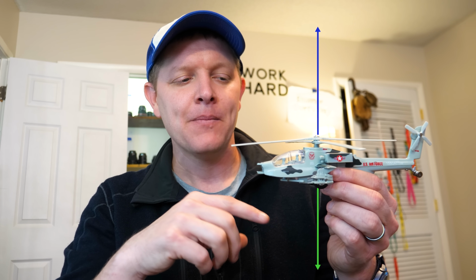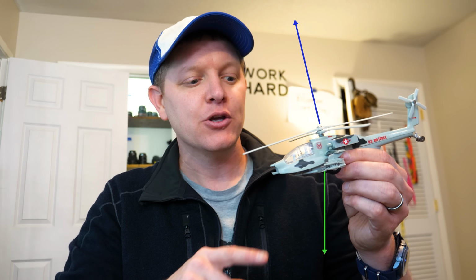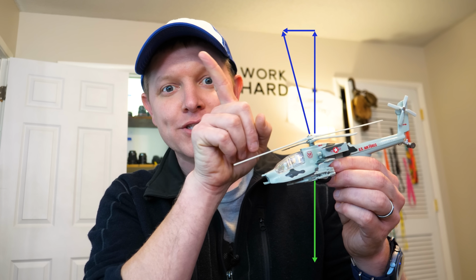offset that, right? If you decide to translate forward, meaning you want to tilt the helicopter forward and you want to move in that direction, you still have a vertical component of lift that's going to offset that weight, but you also have this horizontal component that will let you accelerate forward.